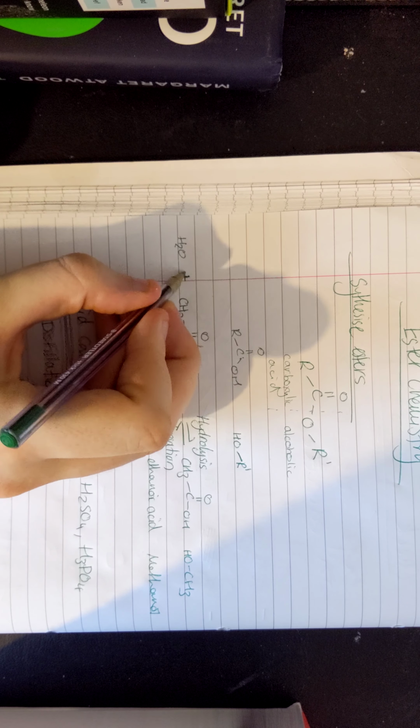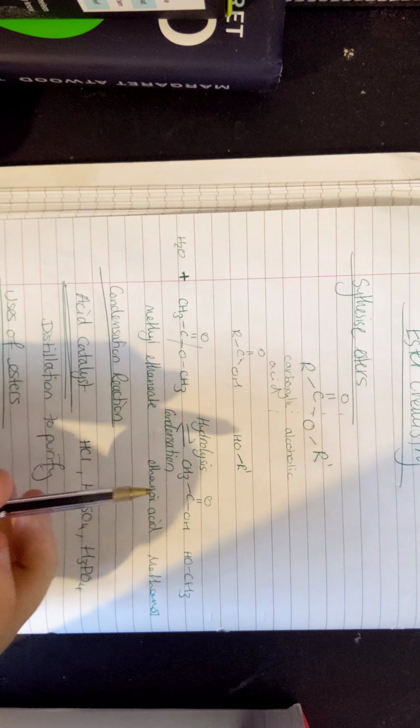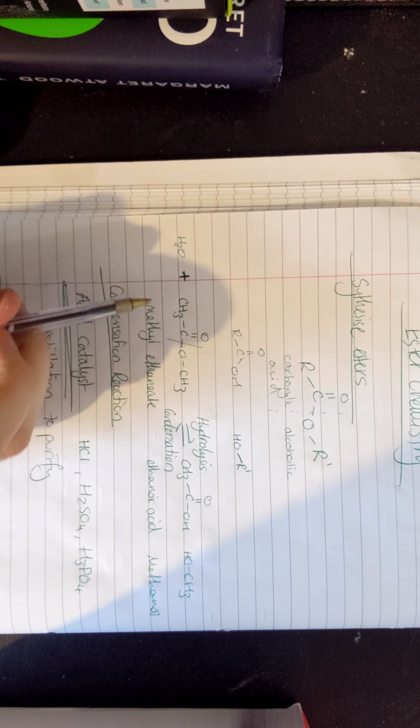but there is something you can really do that it won't come up in your A level, but I think it really strongly links to your equilibrium.